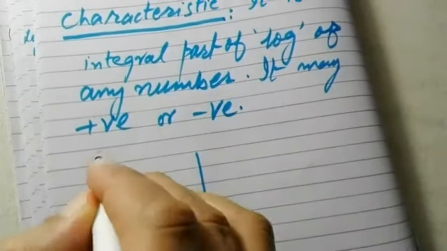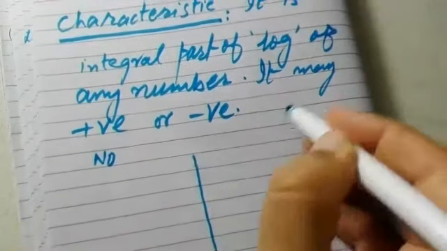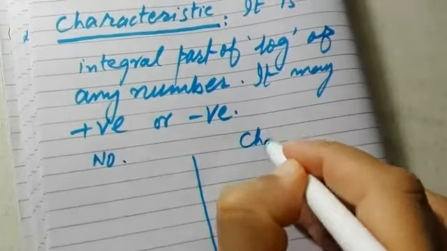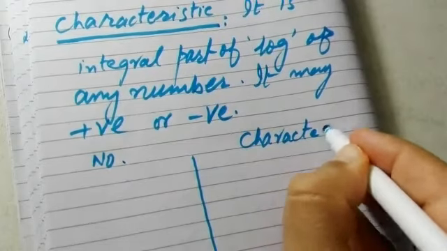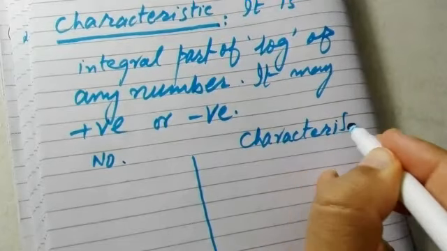Like if it is a number right here, and I would write characteristic right here.